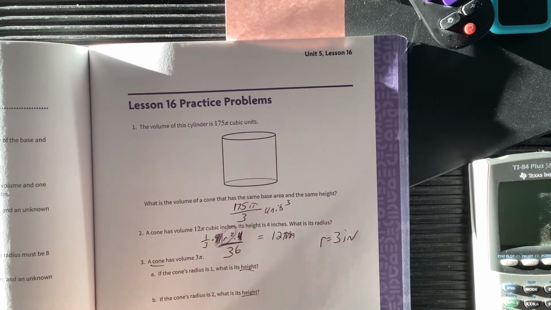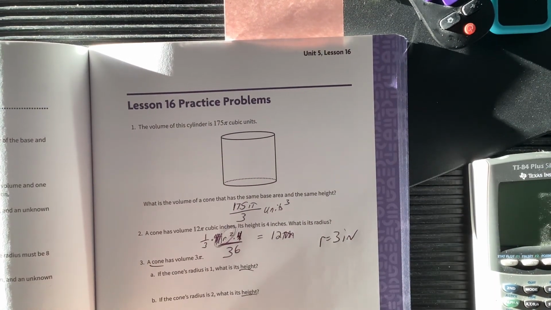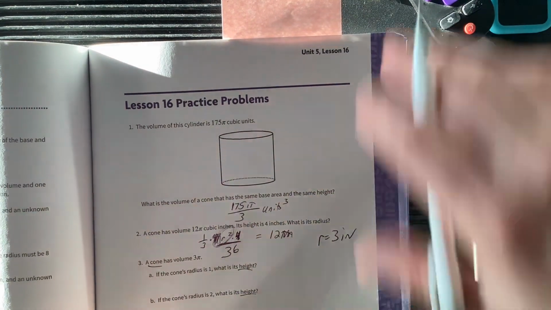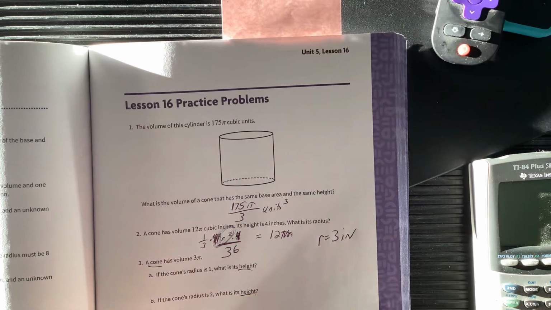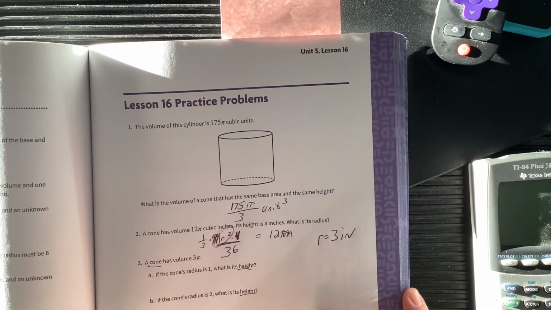Yeah, and again, you could just trial and error it until you get 12. That would be fine as well. Just remember that cone is divided by 3. Otherwise, you probably wrote 9 down, right? You forgot the cone was divided by 3.